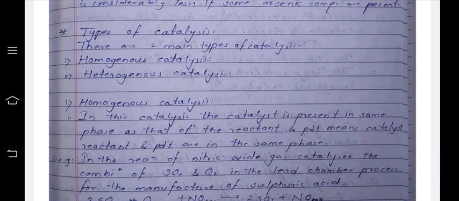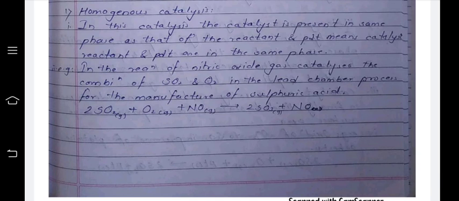So in the notes we have two types mainly: homogeneous catalysis and heterogeneous catalysis. In homogeneous catalysis, the catalyst is present in the same phase as that of the reactant and the product. Means the catalyst, reactant and product are in the same phase. An example is the reaction in which nitric oxide gas catalyzes the combination of sulfur dioxide and oxygen in the lead chamber process for manufacturing sulfuric acid.